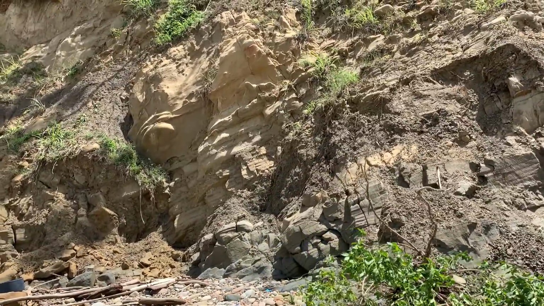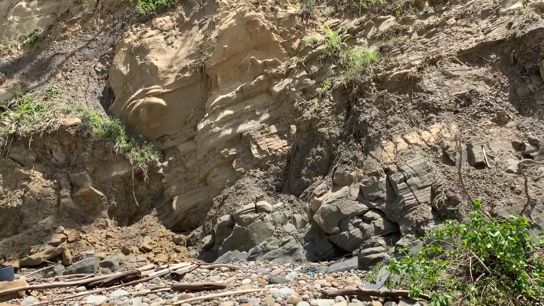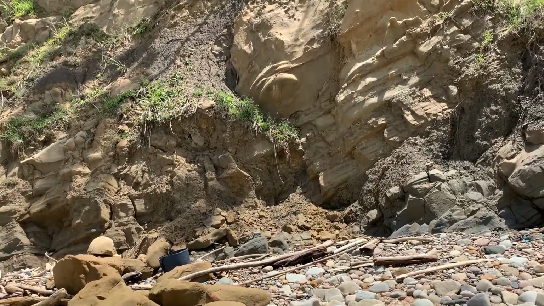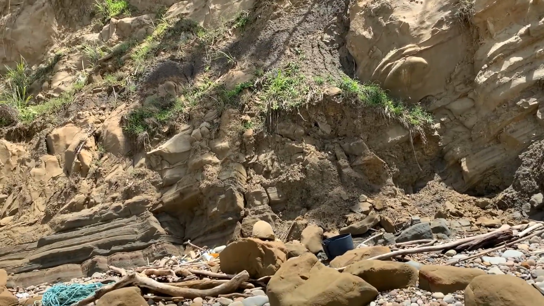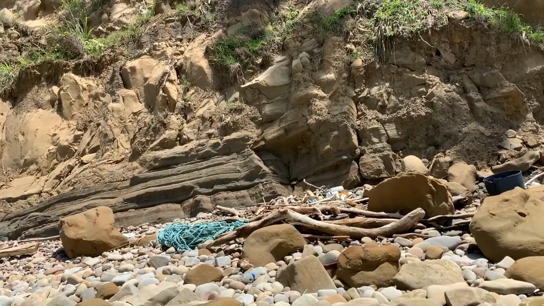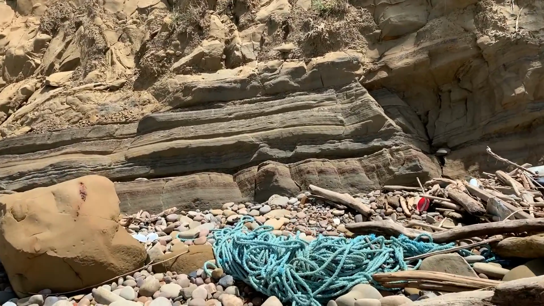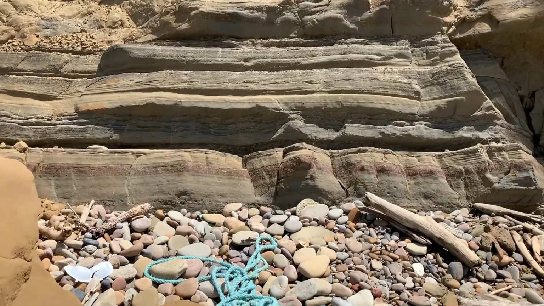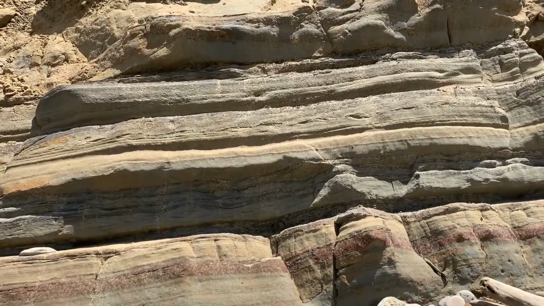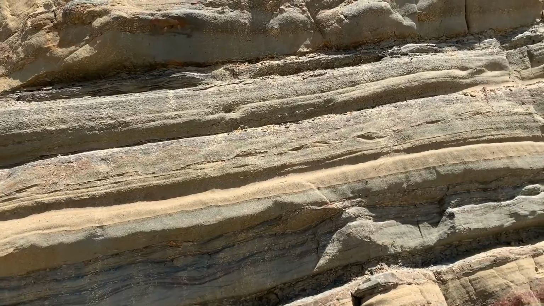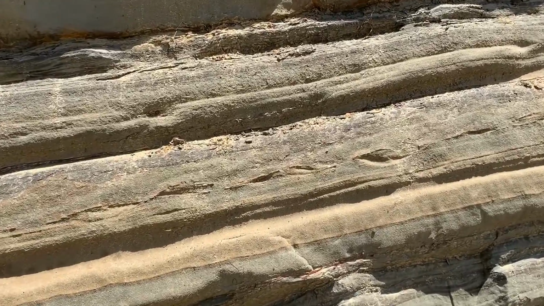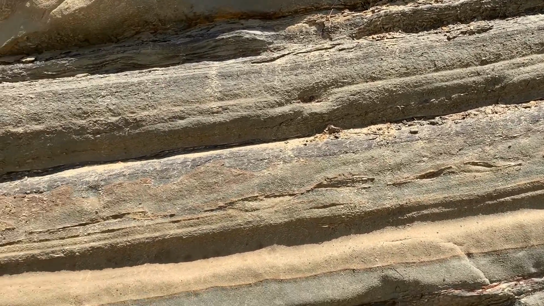It's clearly obvious that the claystones are extremely unstable and prone to collapsing. Here we see a close-up. We're seeing some sigmoidal climbing ripples.